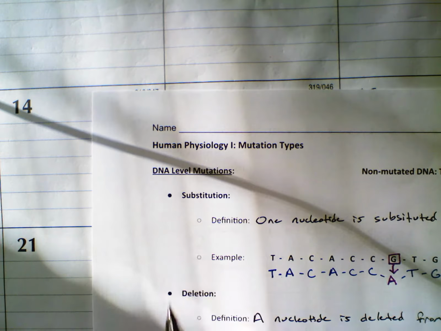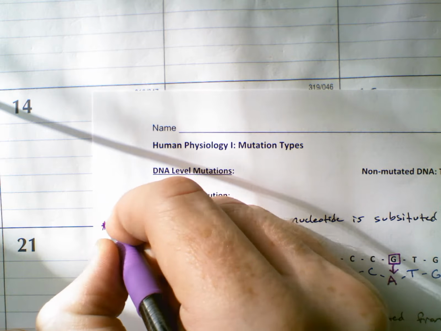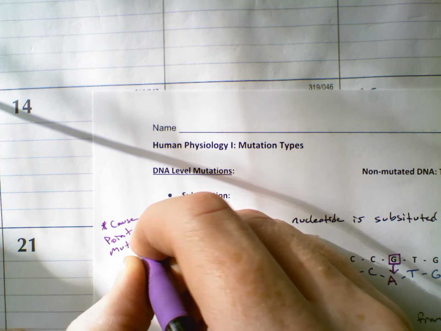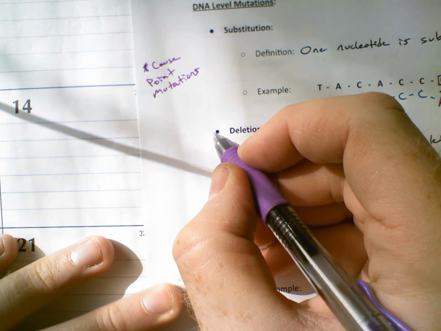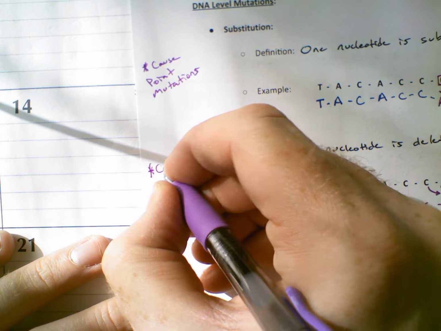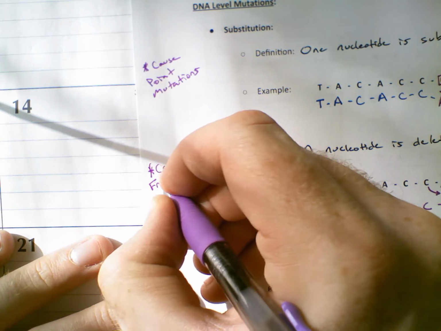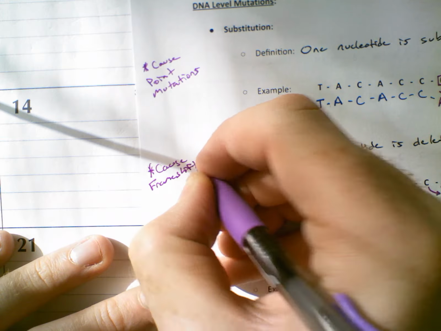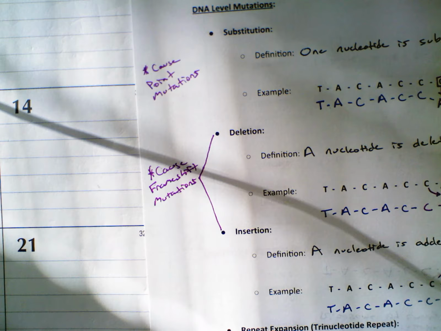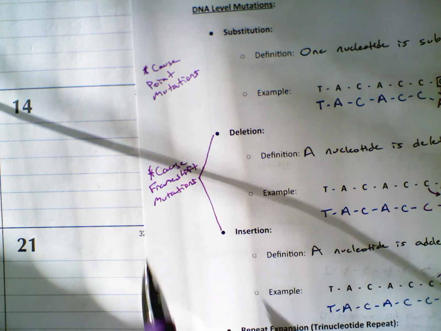So substitutions, these cause point mutations. Whereas insertions and deletions cause frame shift mutations. Okay. So that's how we can get from a DNA level mutation to an RNA level mutation.